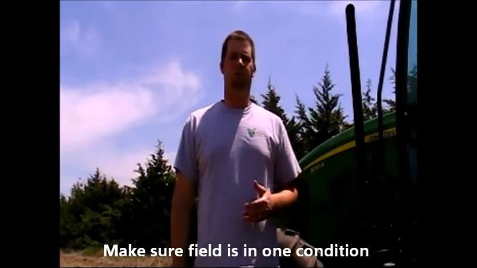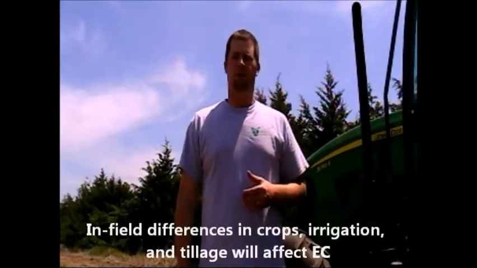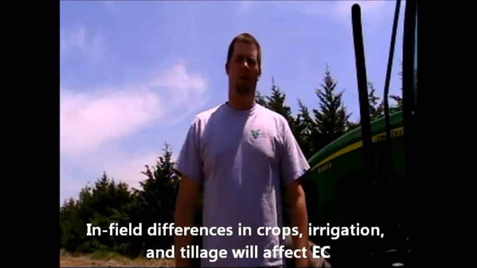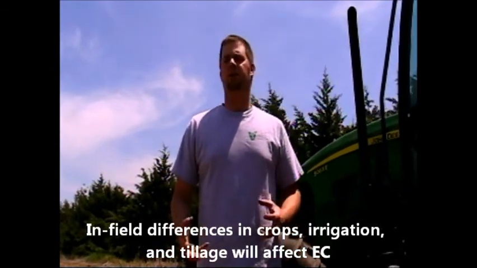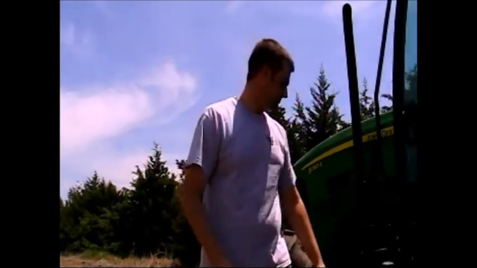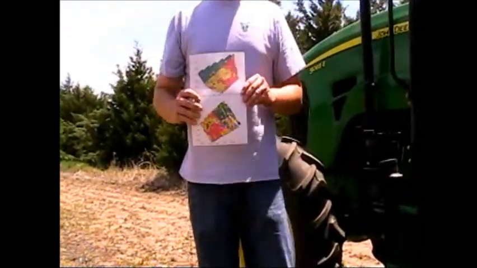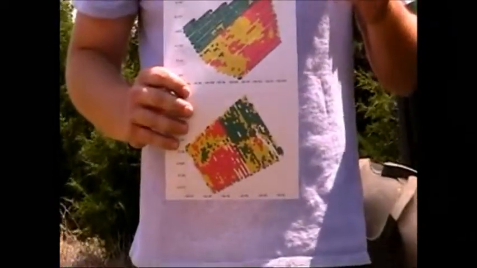Another thing you need to look at is uniform field condition. This relates to tillage practices, different types of crops, and also different irrigation practices. All three of these things will directly affect the EC values and also affect the overall data quality of the mapping that you collect.